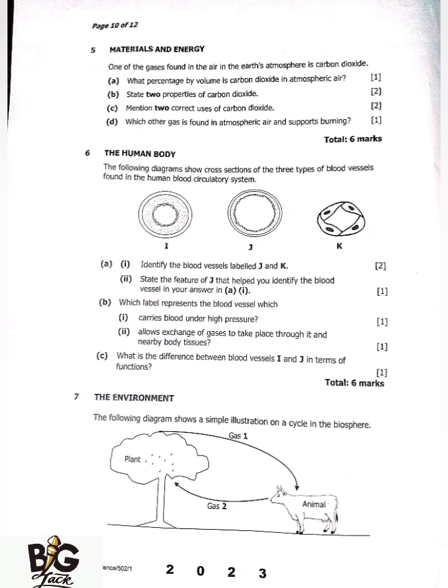Artery or arteries, or we can say aorta. Then J is called the vein. Then K is called the capillary. So let me repeat. I is called the artery. Then J is called the vein. Then K is called the capillary.